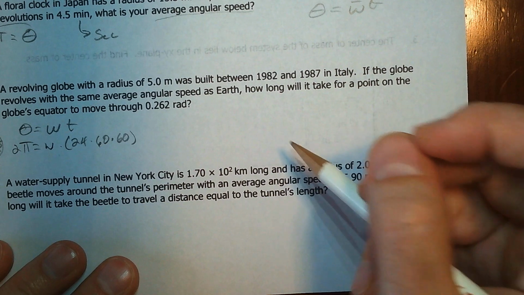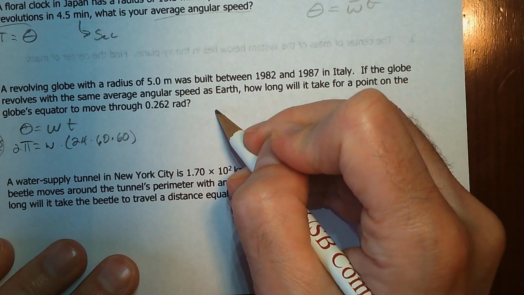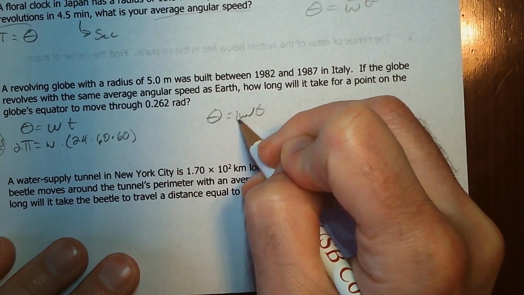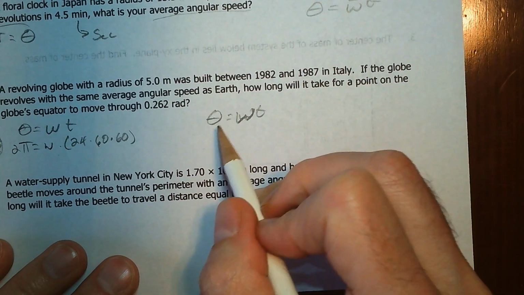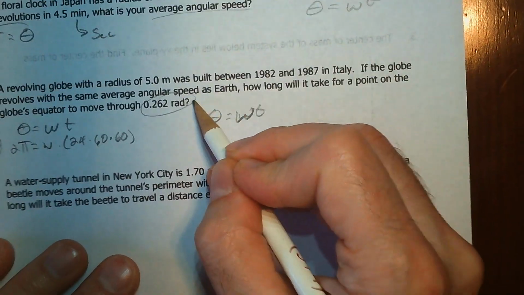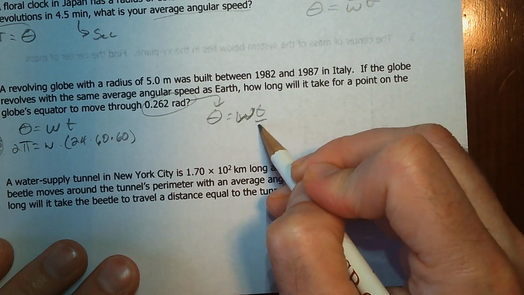So now we can use the same equation again. We just found omega. D equals v bar t. We know v now. We know what angle it goes through. And so we're trying to figure out what the time is.